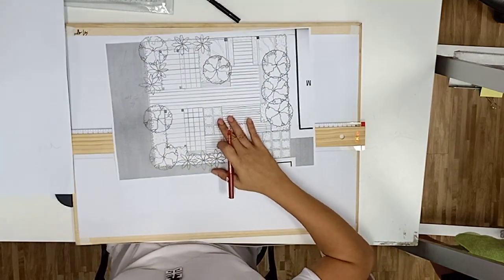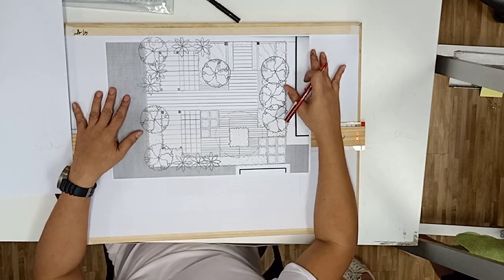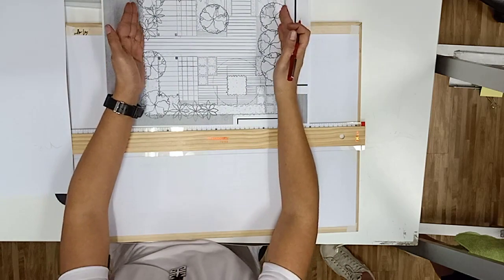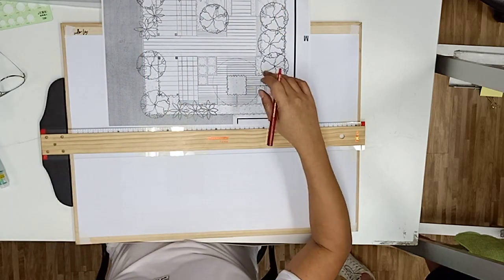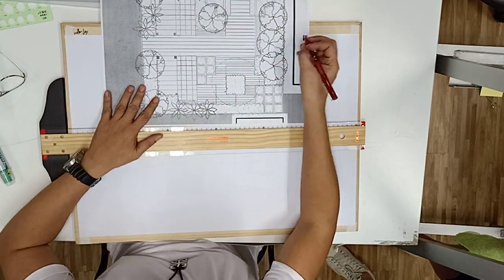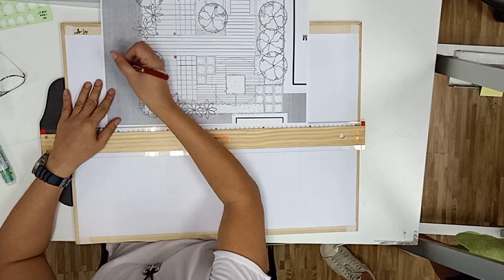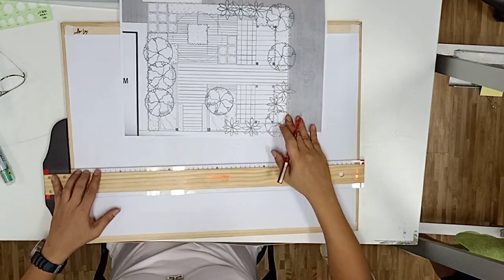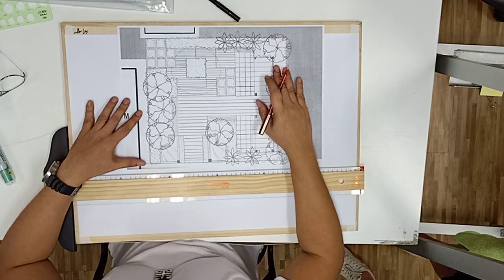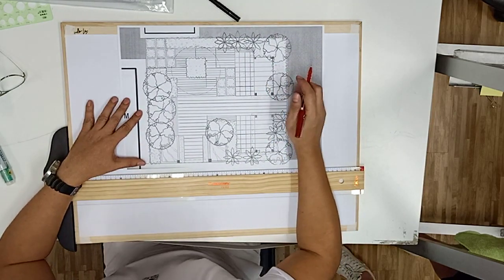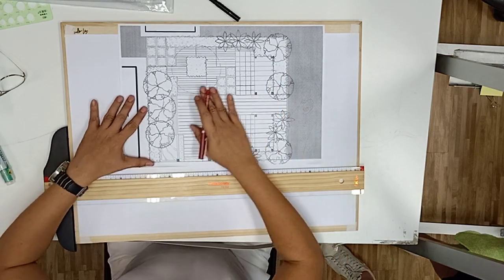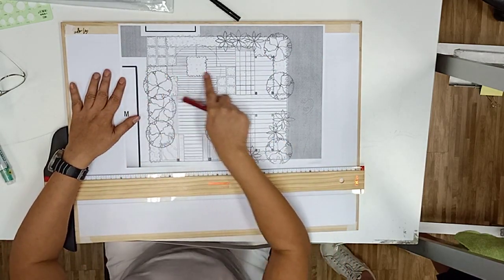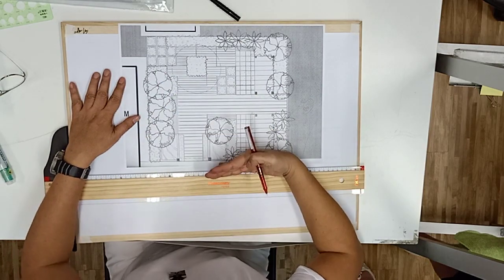So don't tell me that it will not fit A3. It fits in A3. Just nice. So now this one is 1:50 already. Now, in order for you to create an elevational section, look at your plan and choose where to cut.